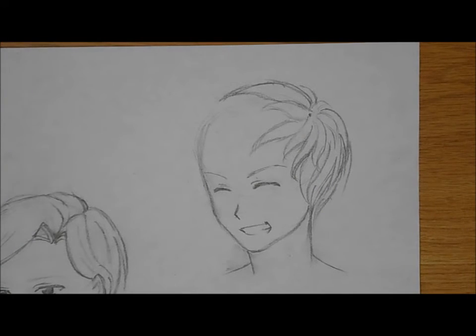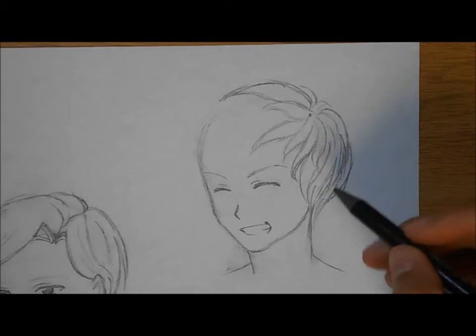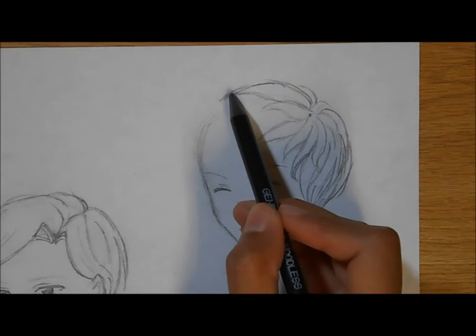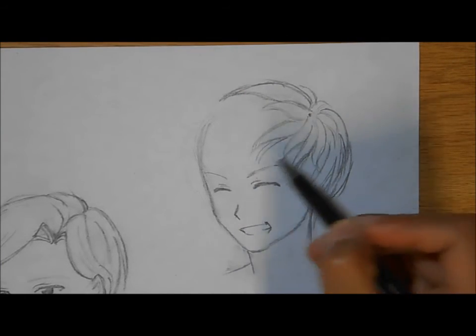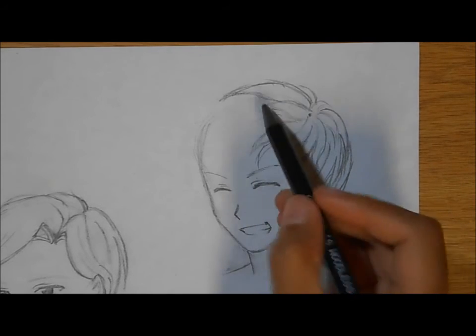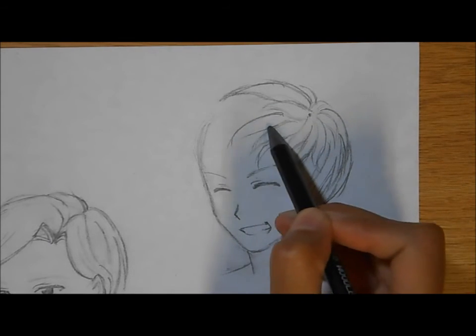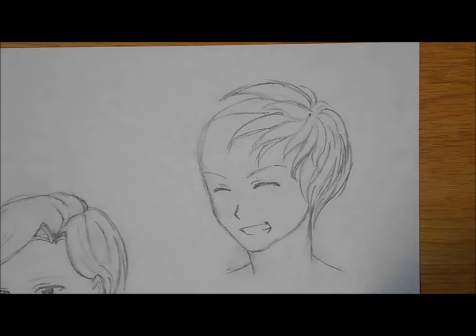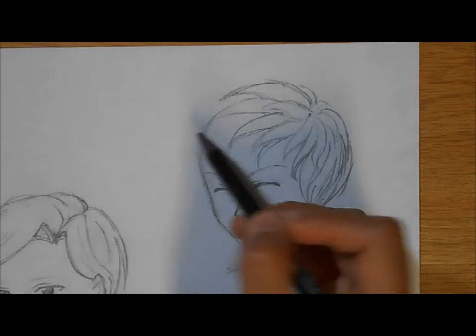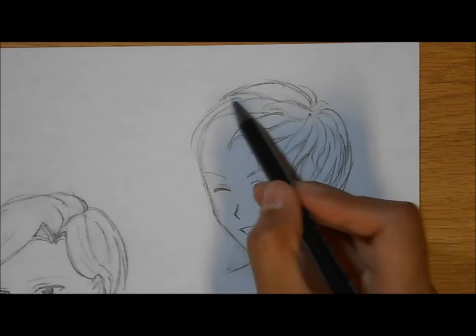Okay, this guy's hair is just gonna be short. Well, I guess this is actually pretty long in terms of guy hair. But it depends on who you are. It really does. Okay. As I'm getting further away from the source point, the locks of hair are just getting longer.